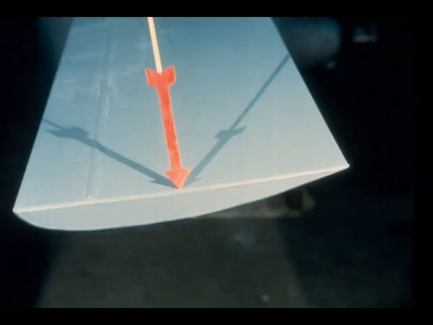Here's another method of determining leading and trailing edges of a fan blade. Look closely at the end of this fan blade. As you can see, it is shaped like an upside-down airplane wing.